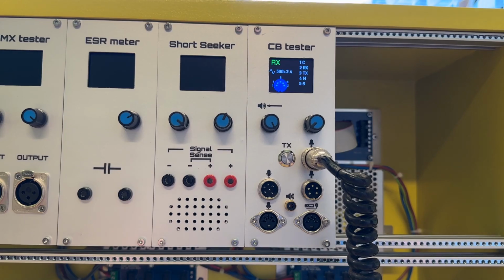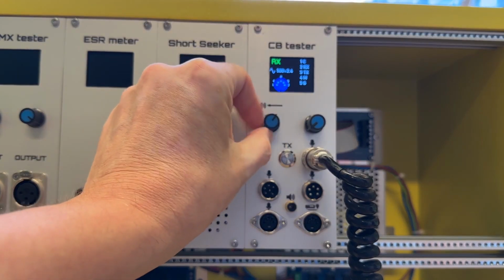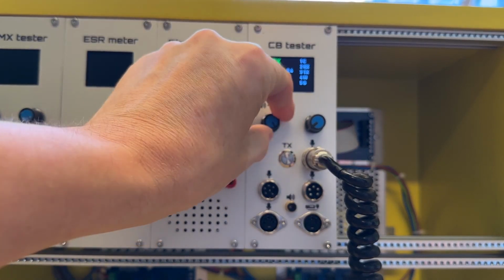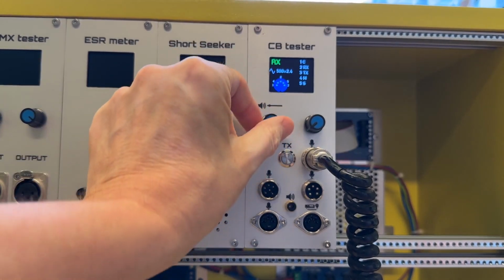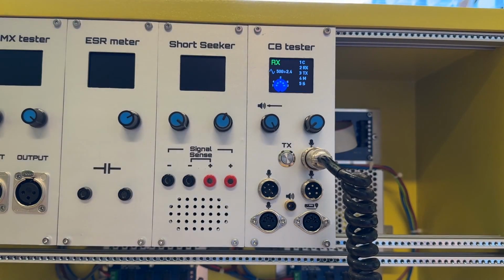So this is useful to test radios with a fixed modulation. I can reduce the modulation again with this pot meter. It's a dual pot meter. One is used for the microphone gain and one is used for the output signal. So this is a bit beyond the basic go no-go testers that are on the market.